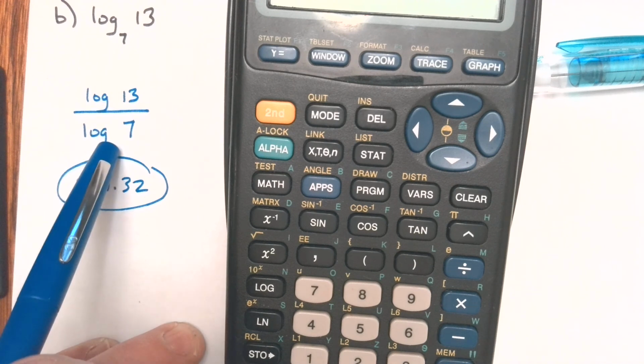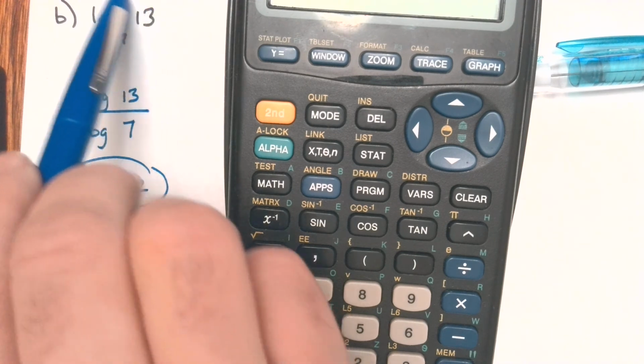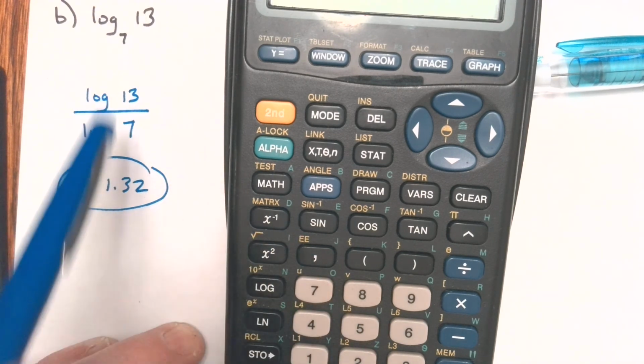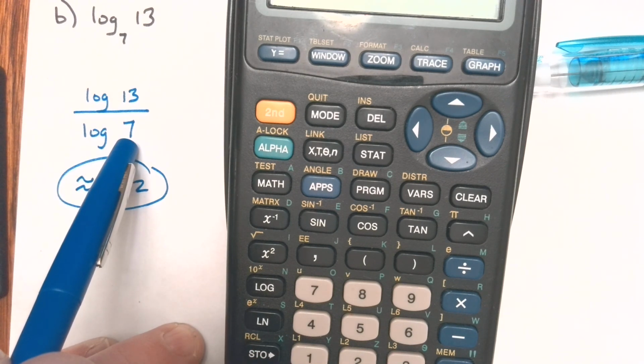Again, these 2 logs that I typed into my calculator are both log base 10, or just log. So we've gone from something that was log base 7, we don't have a button for that, and using the change of base formula, we've been able to evaluate that using log base 10.